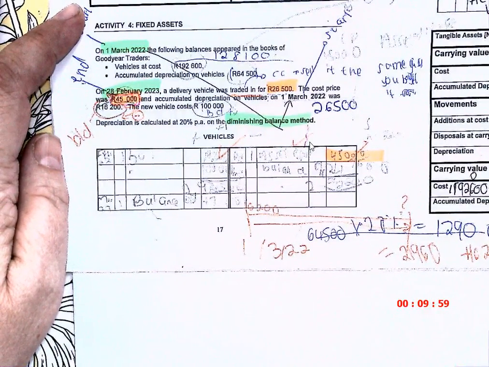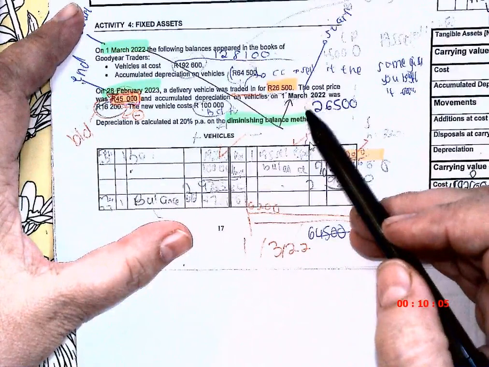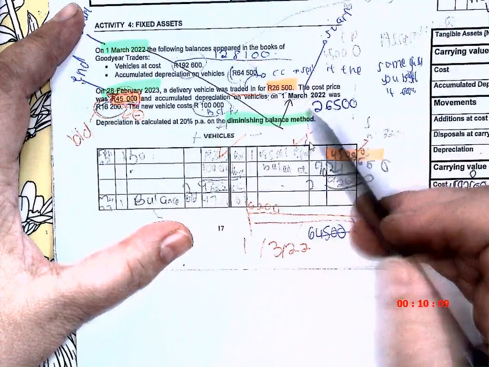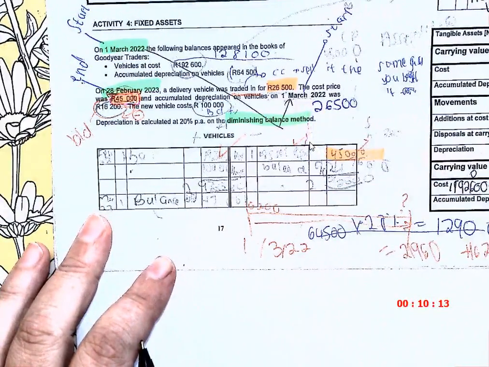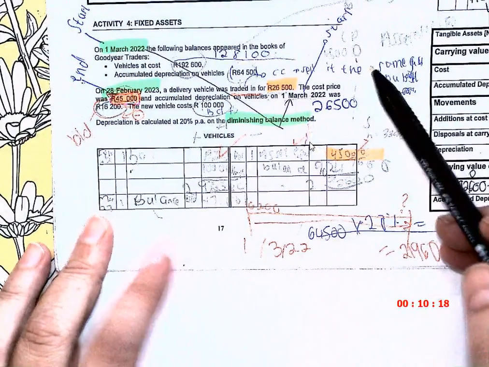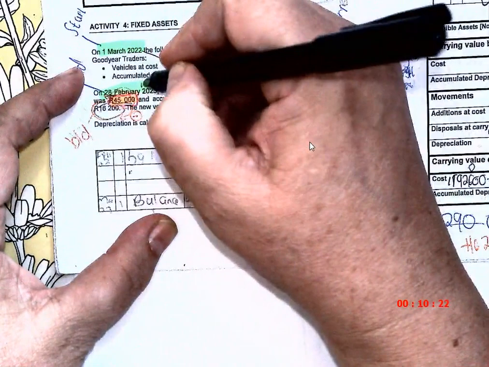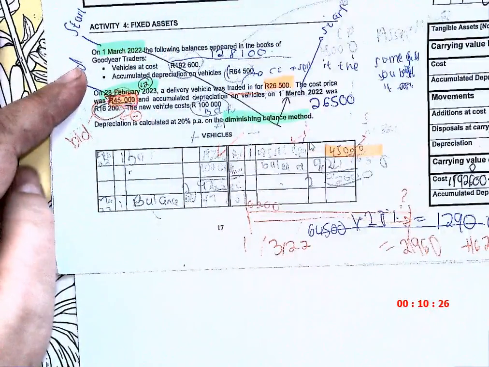Right. So, they tell me that the accumulated on the 1st of March 2022. Oh no, I was lying. Just scrap the past 10 minutes. I was lying. We didn't sell it on the 1st. We sold it on the 28th. Meaning it's also 12 months later. I'm so sorry. Is everybody still with me though?